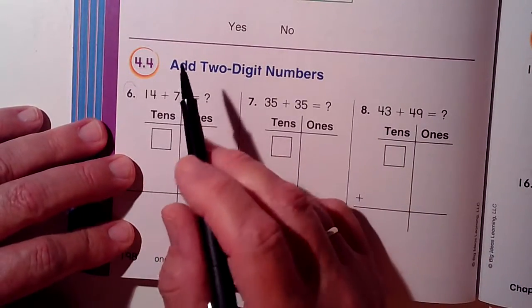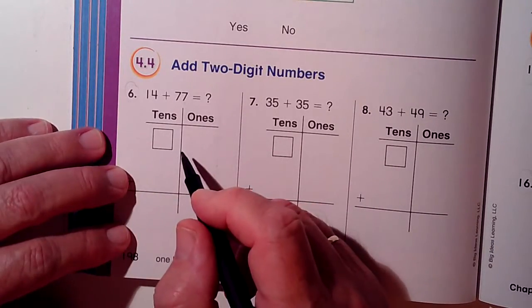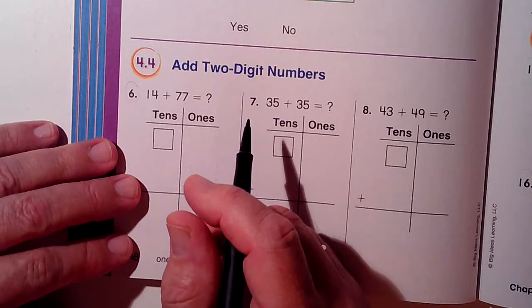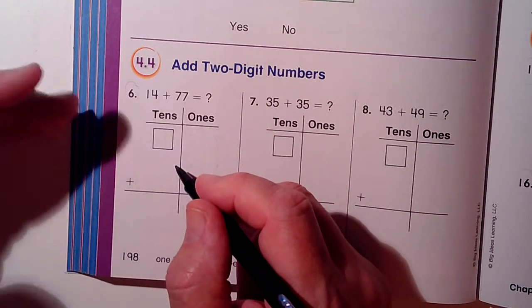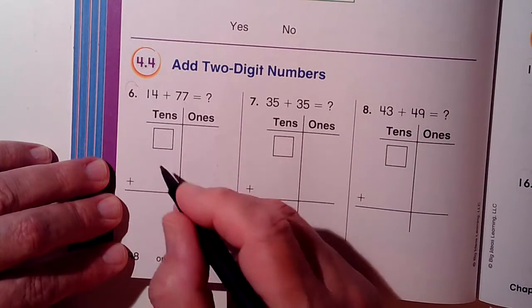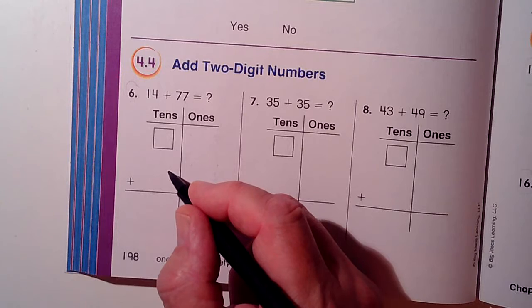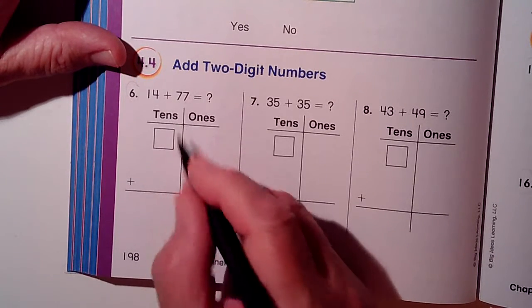All right, add 2-digit numbers. This is the one that when we did it before was, like your parents were shown. So 14 plus 77, like I learned when I was in school, like your parents probably learned when they were in school. 14 plus 77.